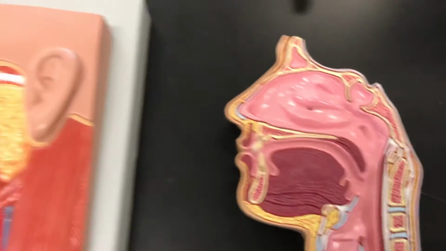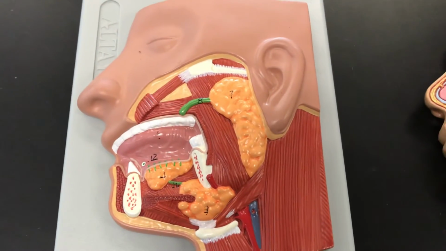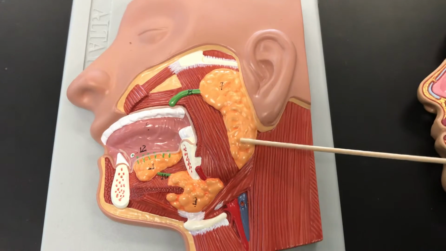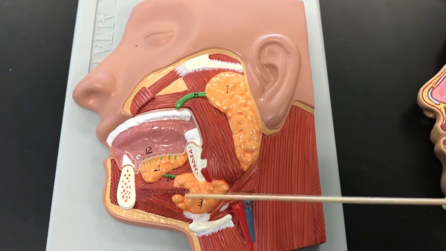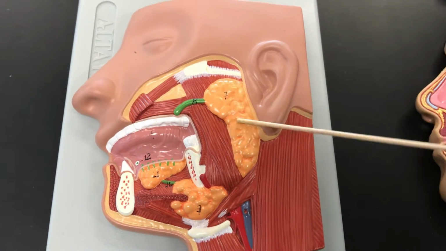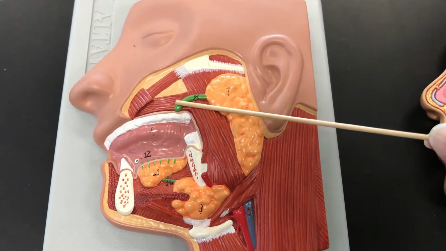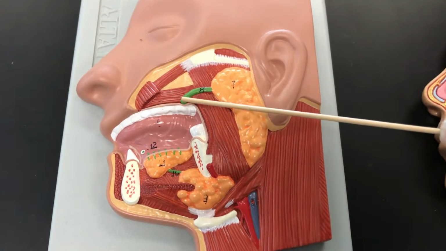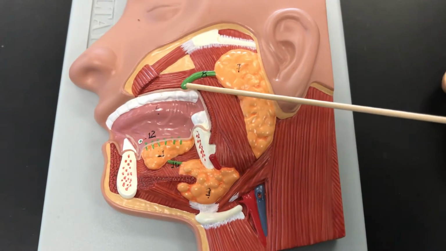Okay. So now on this model we can see salivary glands. So this salivary gland is parotid gland, sublingual, and submandibular. So parotid gland has its parotid gland duct that opens into the vestibule next to the second upper molar.